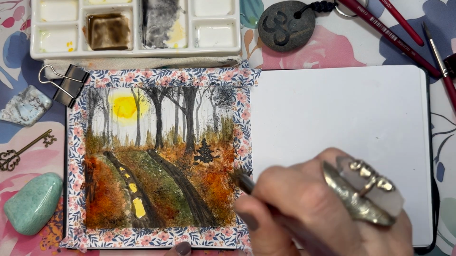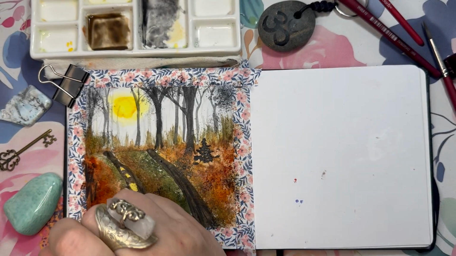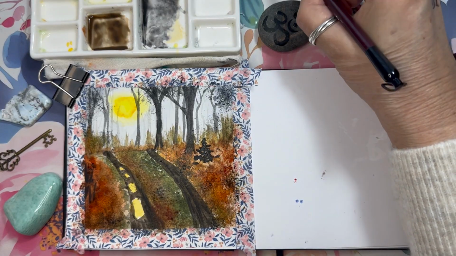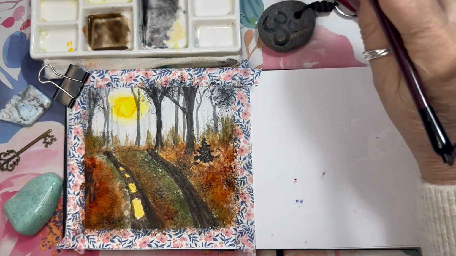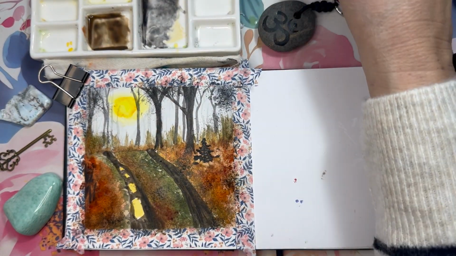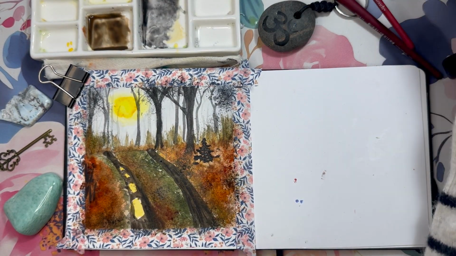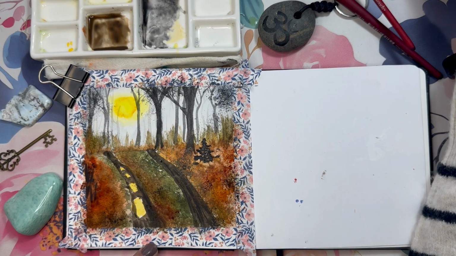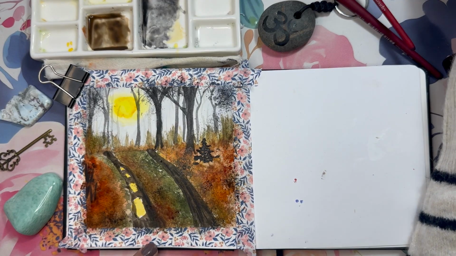Maybe some brown. Okay, and then I'm going to take my little tiny thin brush and let's take the goethite brown.